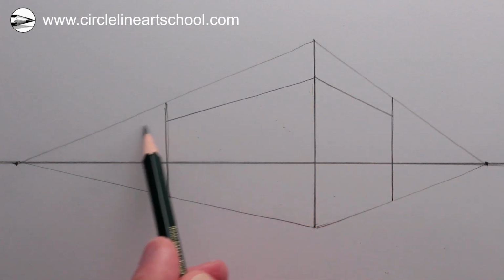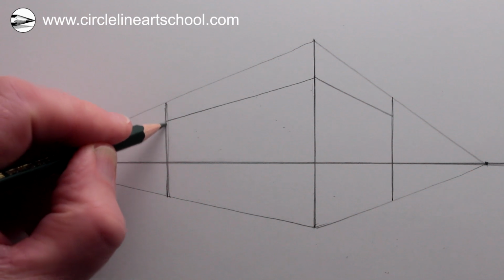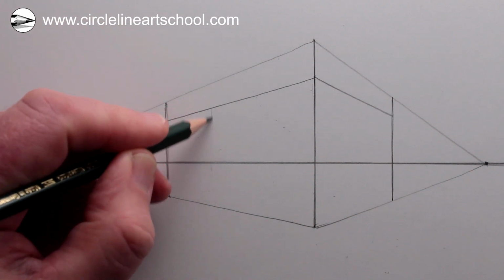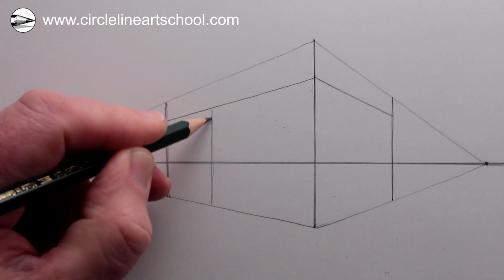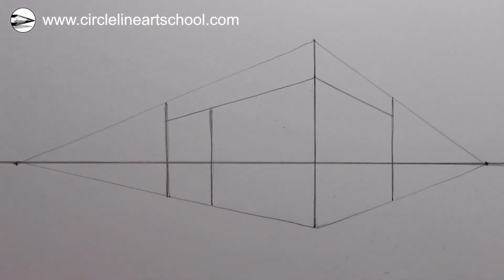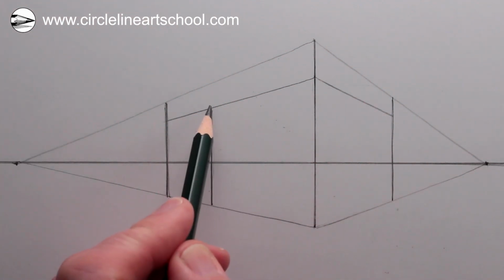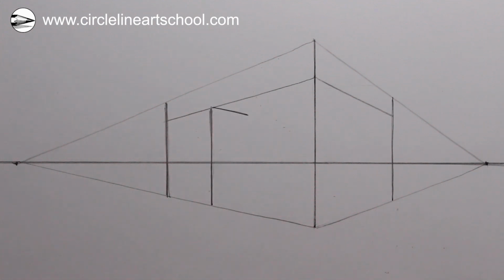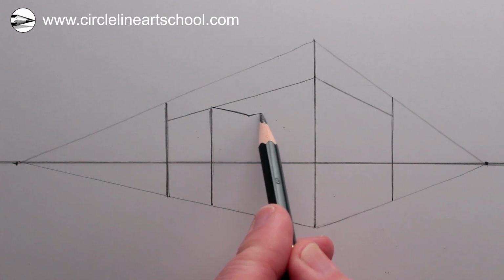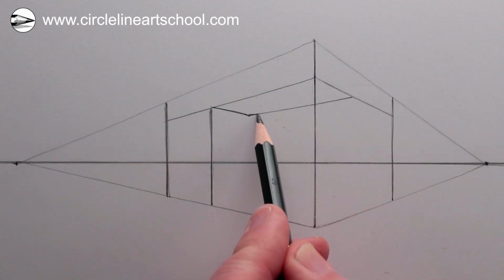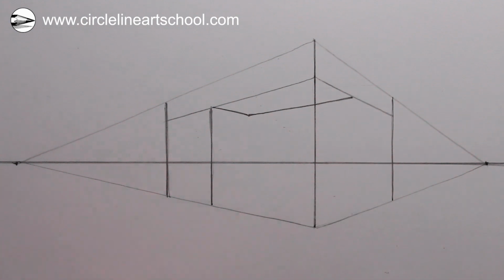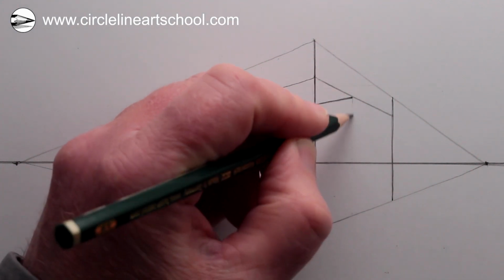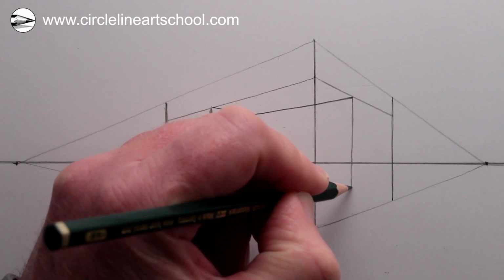Next, we can divide the space on the left by drawing another vertical line. And then where the vertical line meets the receding line to the left vanishing point, we can draw another line which is receding to the right vanishing point. And then wherever we stop this receding line, we can continue it at another angle using the left vanishing point. And then at the point where it reaches the right receding line, we can draw another vertical line going downwards to the base of the building.